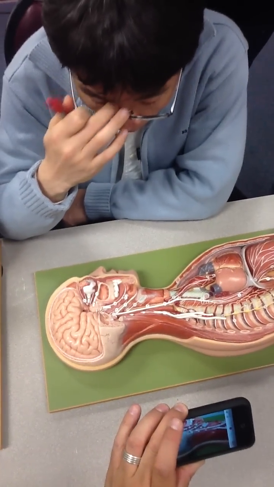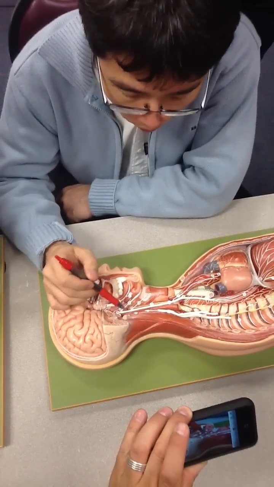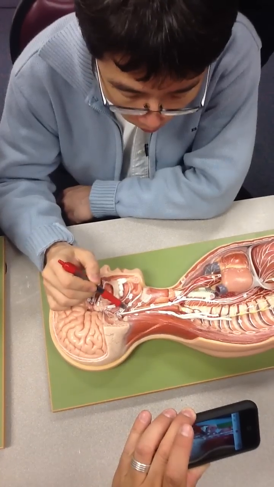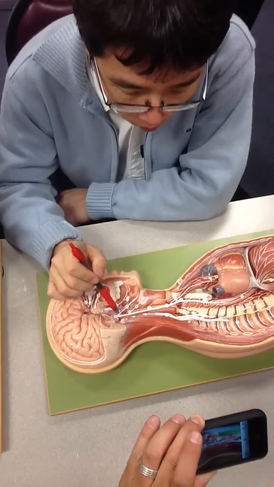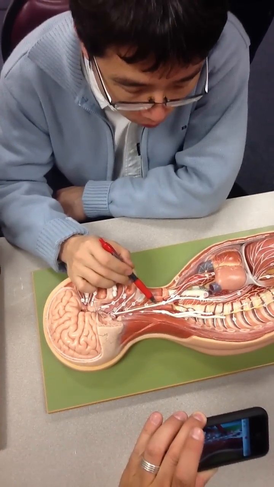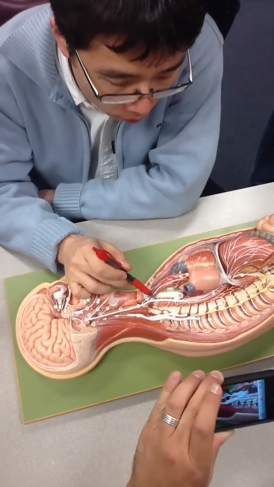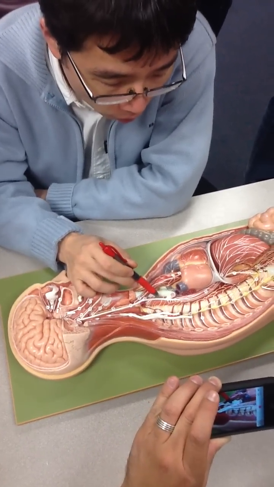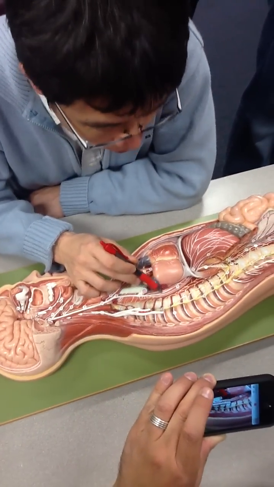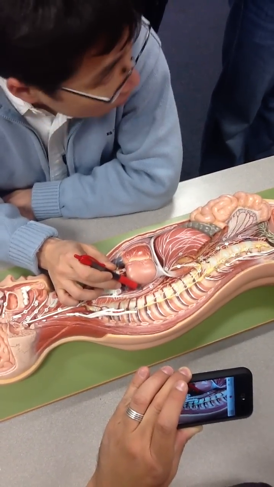Then if you go down here, you can see the vagus nerve. The vagus nerve keeps going down. Number 17 is the vagus nerve, and number 19 is the recurrent laryngeal nerve. Then you keep going down. Number 28 is the esophageal plexus.